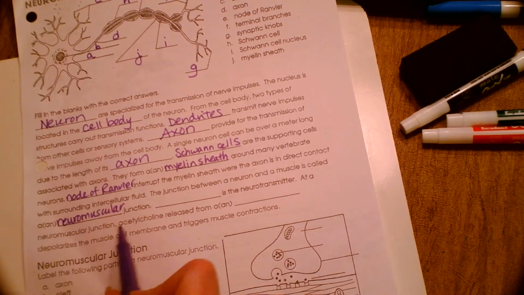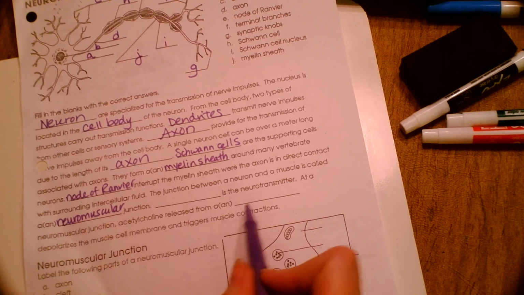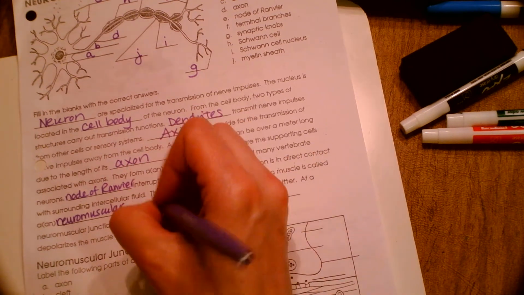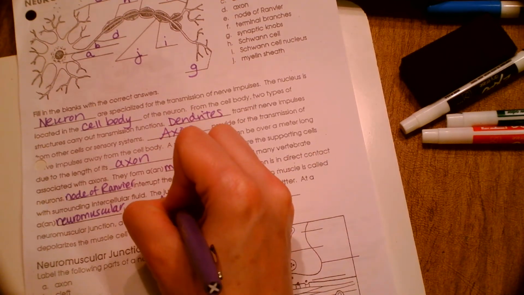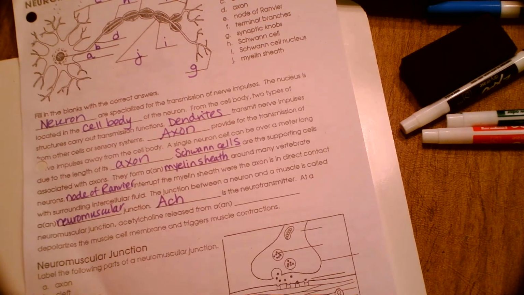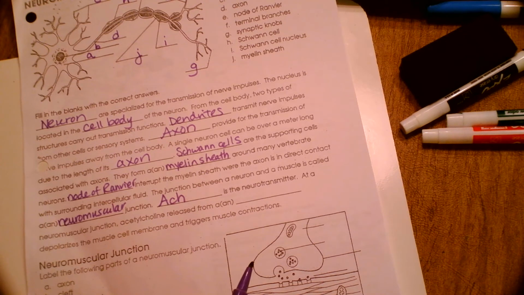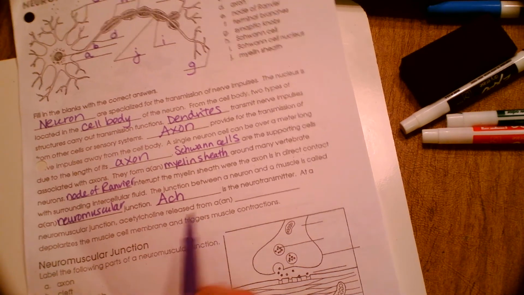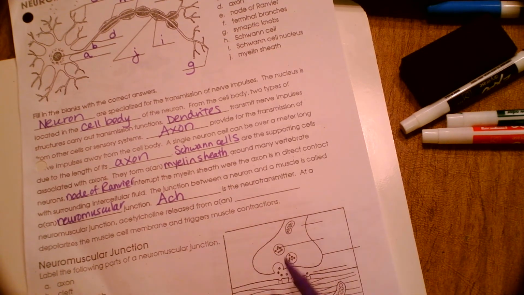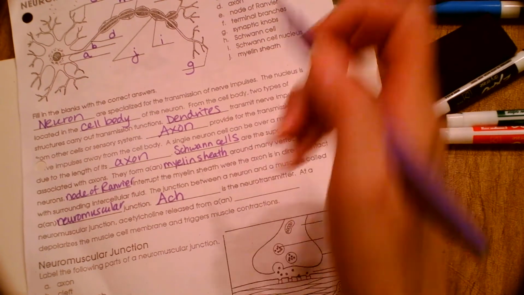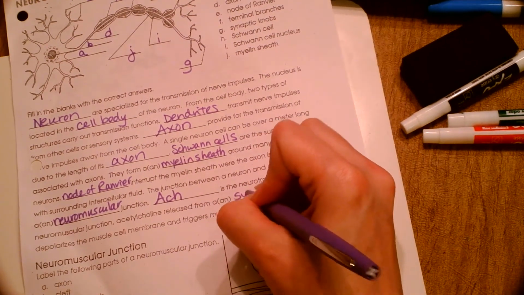At a neuromuscular junction, acetylcholine is released from a blank. So, acetylcholine, and we're going to abbreviate that like this. Acetylcholine is the neurotransmitter in this particular case. Different neurons have different neurotransmitters. Acetylcholine is released from a what? It's going to be released from this, which is the end here, called a synaptic knob.